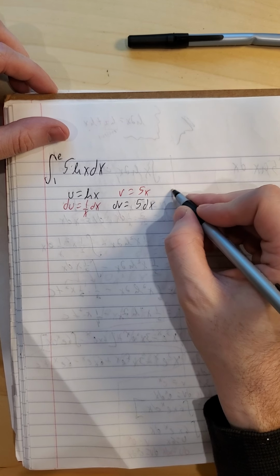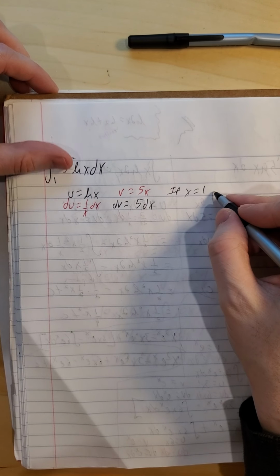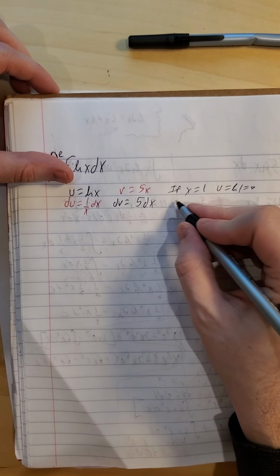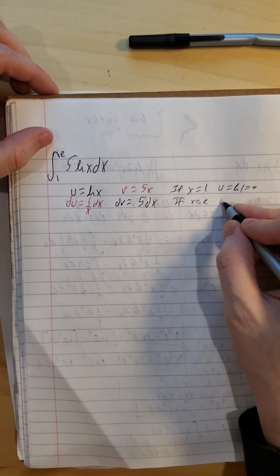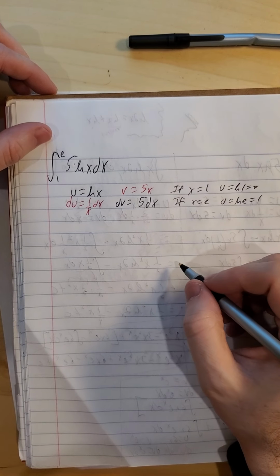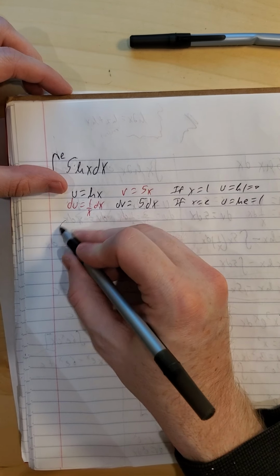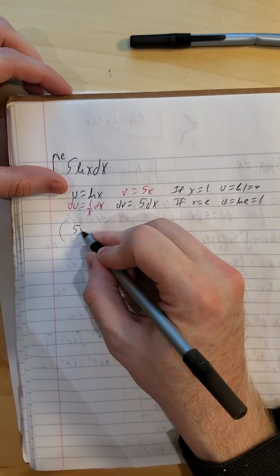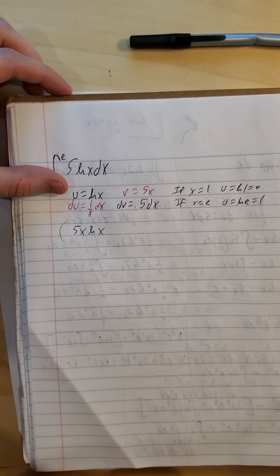And if x is equal to 1, u is natural log of 1, which is 0. If x is equal to e, u is natural log of e, which is a 1. So then we're going to have u times v, so 5x natural log of x.